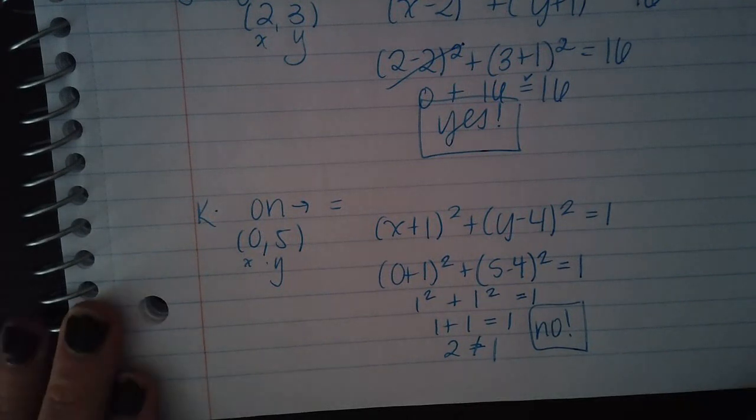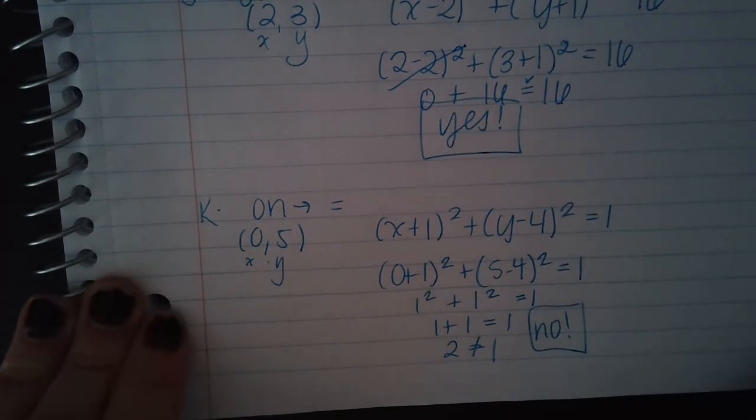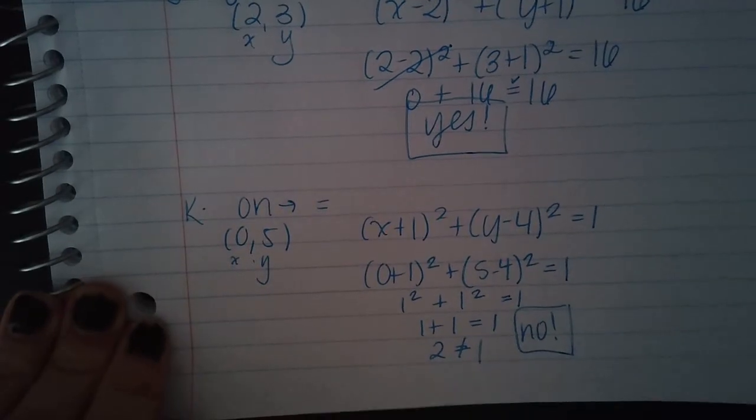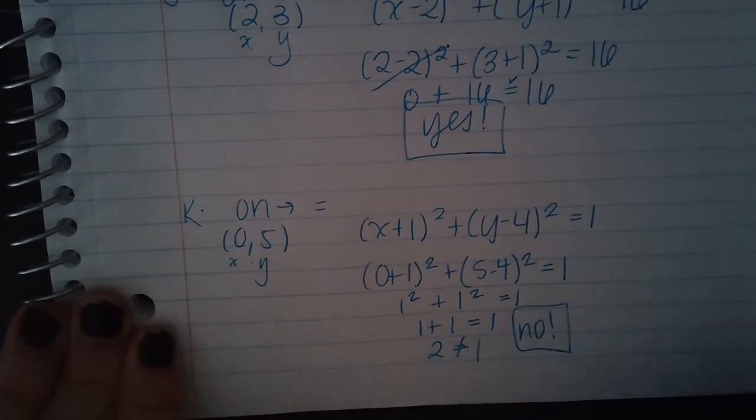Before I get to L and M, make sure you check up in the upper right-hand corner of the video for the little i. That means that there's a question for you.